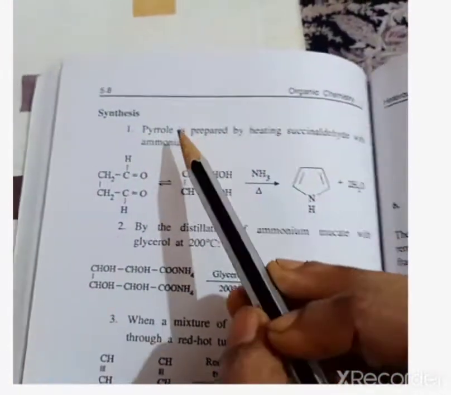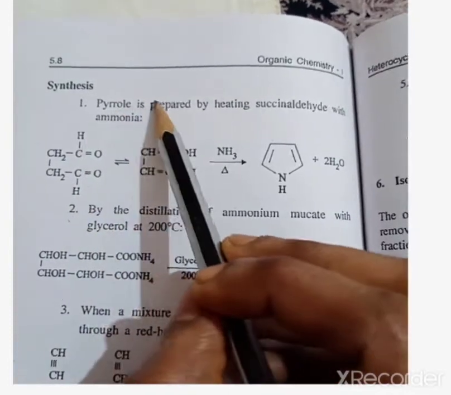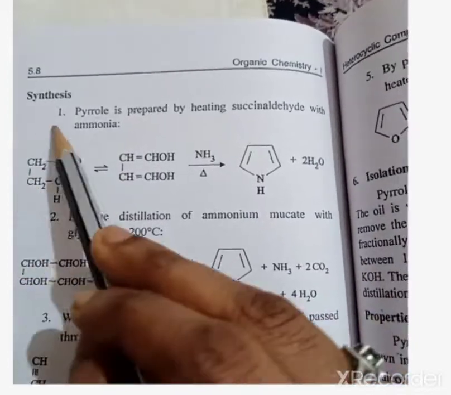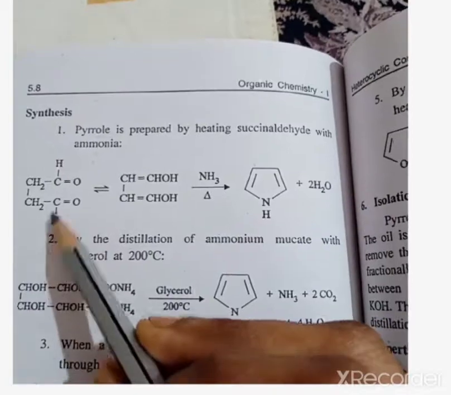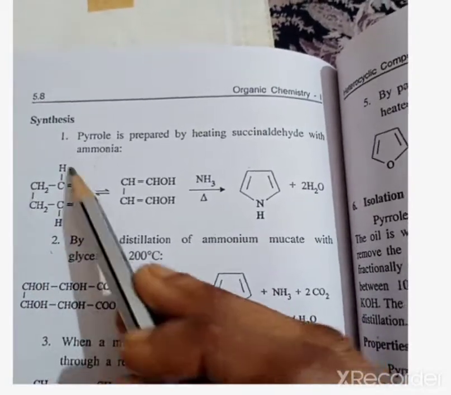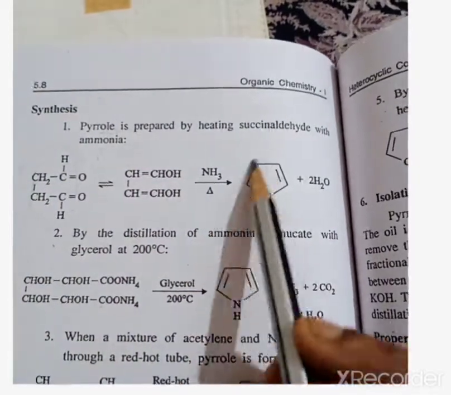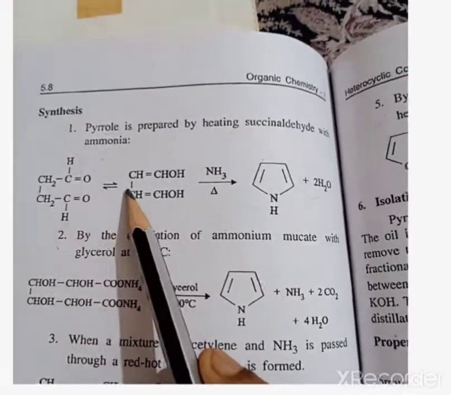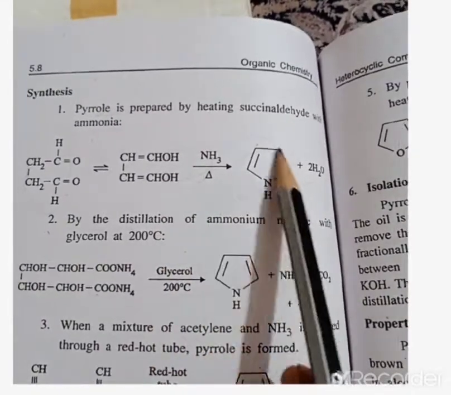Coming to the synthesis, a very important synthesis. Pyrrole is prepared by heating succinic aldehyde with ammonia. The succinic aldehyde reacts with ammonia to give pyrrole and 2 H2O. A heating process, sublimation, happens in this reaction. So this is the pyrrole main structure.